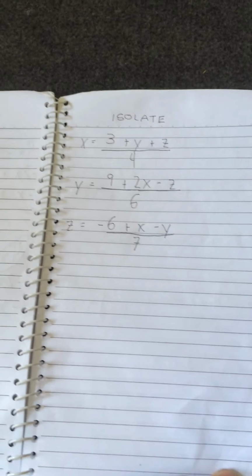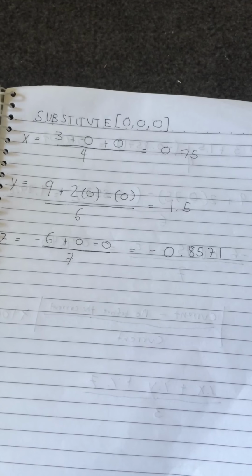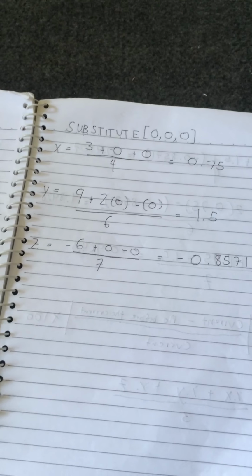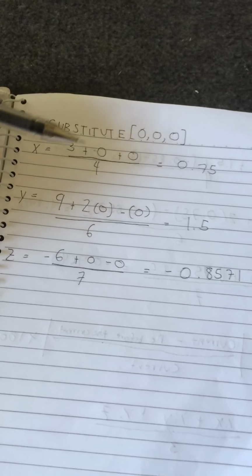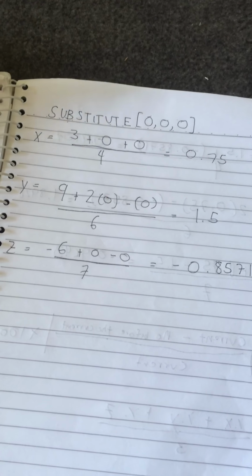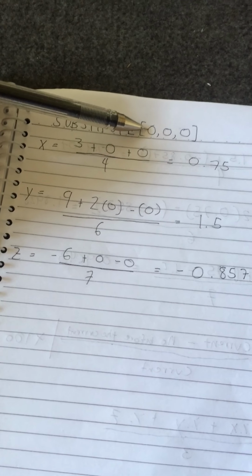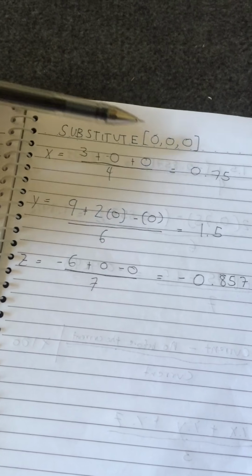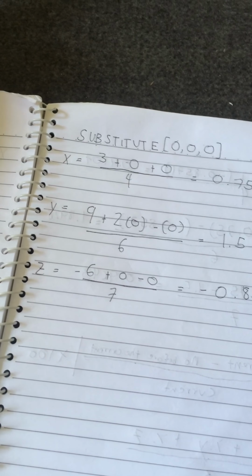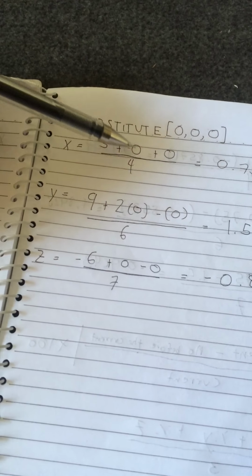After isolating the three equations, substitute the initial points. Keep in mind that the first number here indicates the first letter, which is x, and so on. Then there you go. We're gonna substitute 0 on every letter.